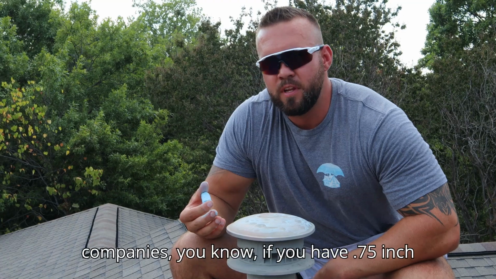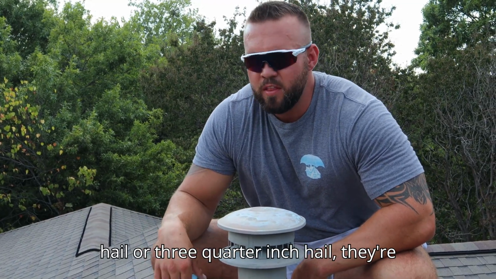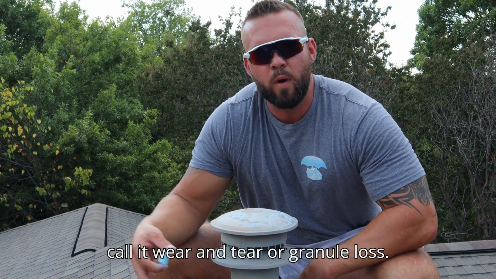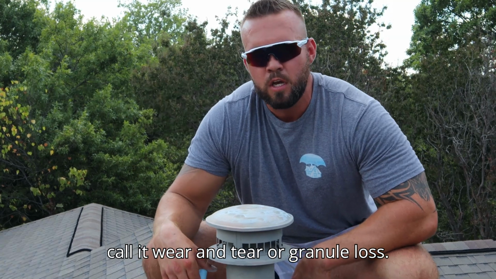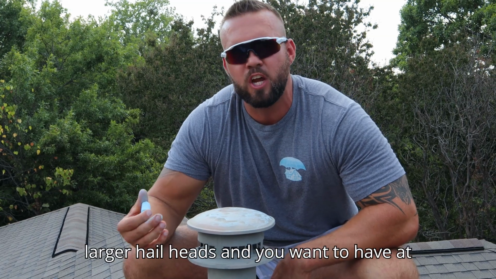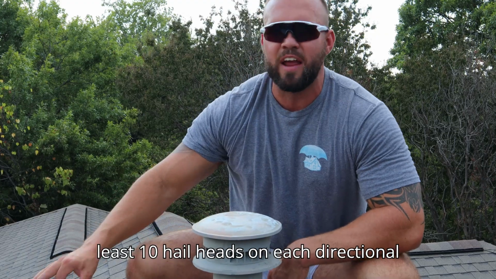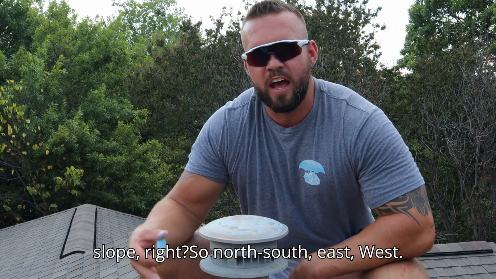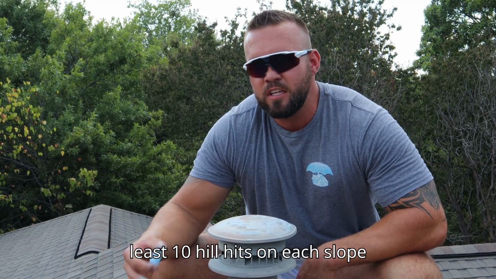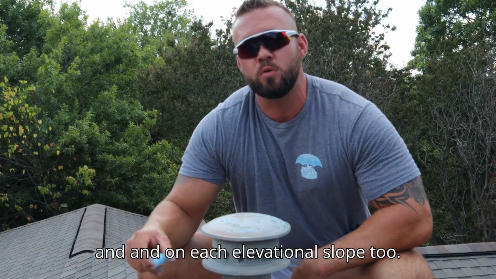A lot of insurance companies, if you have 0.75 inch hail or 3/4 inch hail, some of the bigger companies, they're not gonna wanna approve that. They're gonna call it wear and tear or granule loss. So when doing these inspections, you really wanna make sure you look for the larger hail hits. And you want to have at least 10 hail hits on each directional slope, right? So north, south, east, west, left, right, front, back. You want at least 10 hail hits on each slope, and on each elevational slope too.